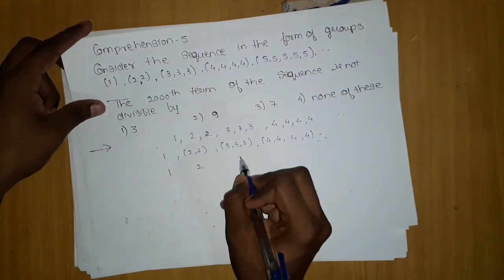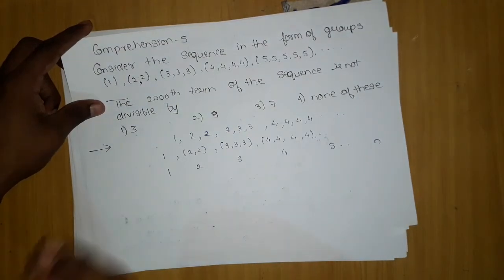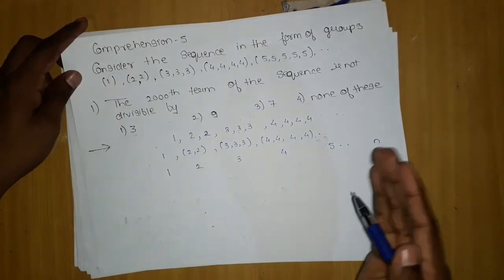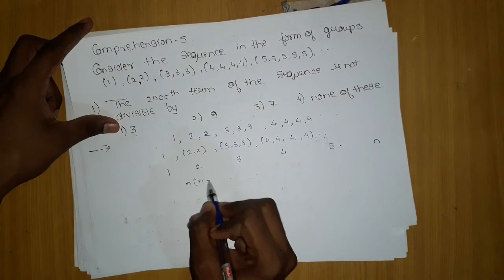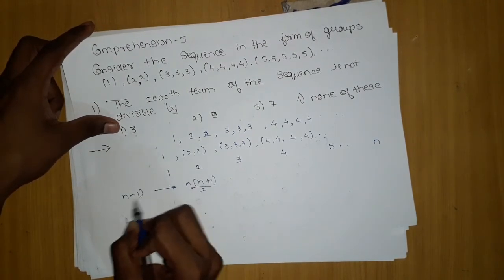There is 1 term, then 2 terms, then 3 terms, 4 terms, 5 terms, and it will go on up to n. This type of pattern appears. I have told you, no matter what term they ask for, place it between the (n minus 1)th and (n plus 1)th. Like the (n minus 1)th group, n into (n plus 1) by 2, I will replace n by n minus 1.